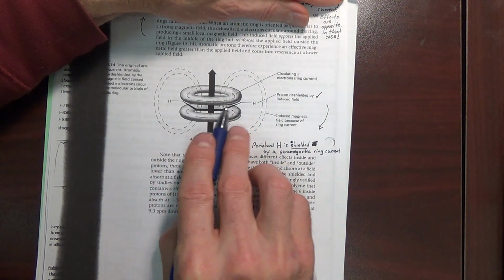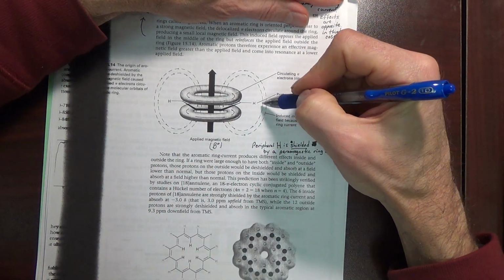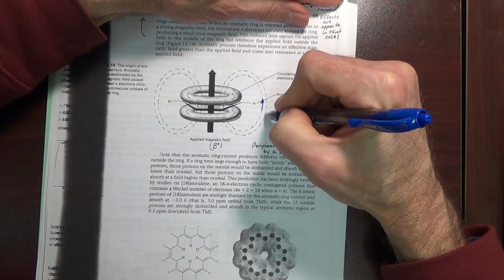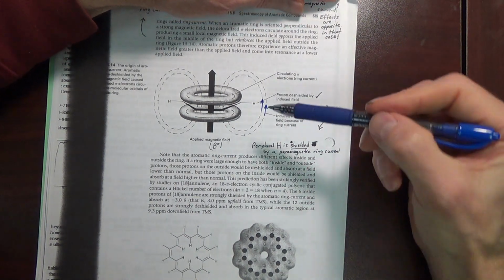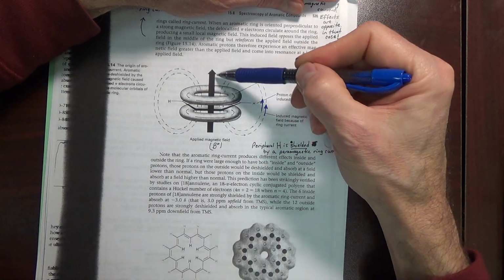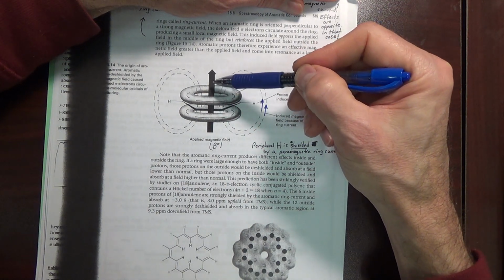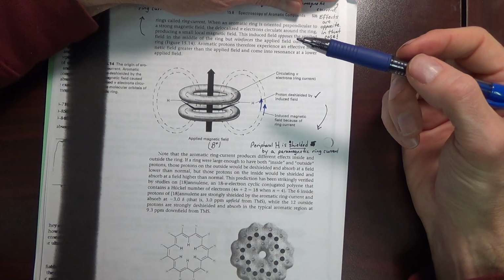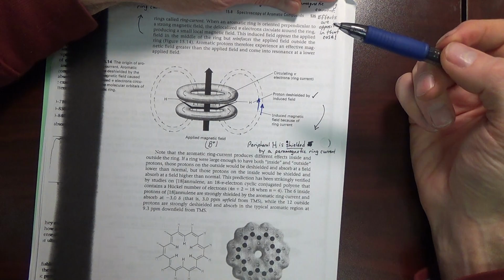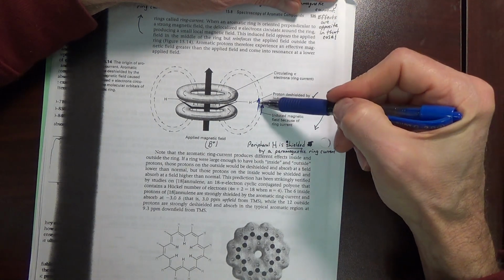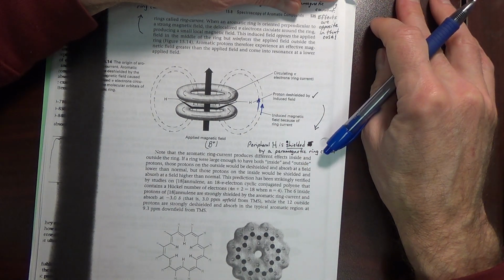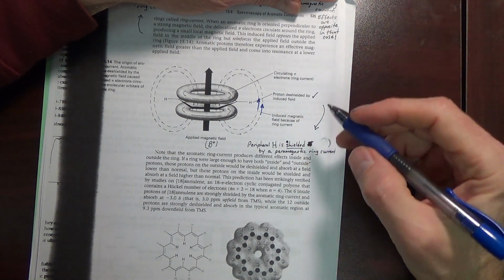Now, benzene is laid in here. The H's of benzene are out here where this field is going this way. And this field is going the same direction as the large NMR magnetic field. Okay? So it is reinforcing, it's adding. Now, is that going to be a shielding or de-shielding effect?